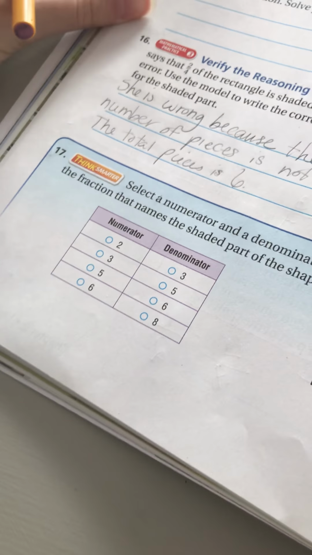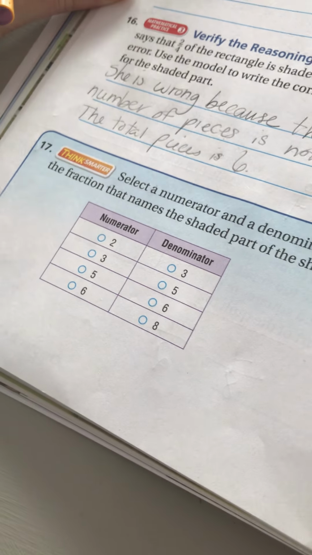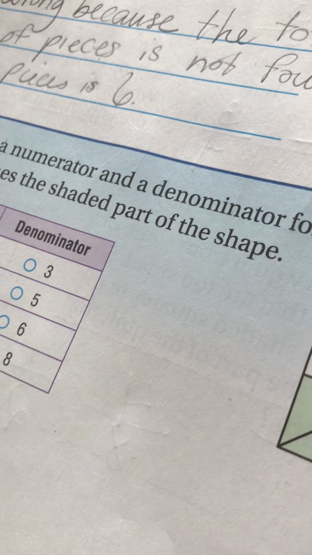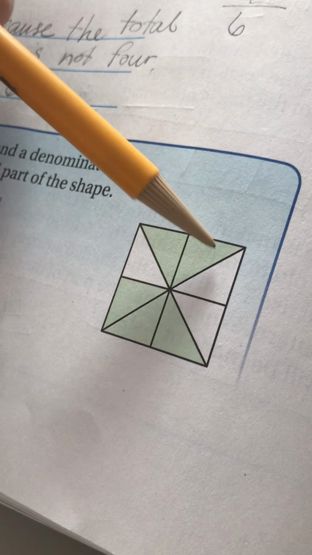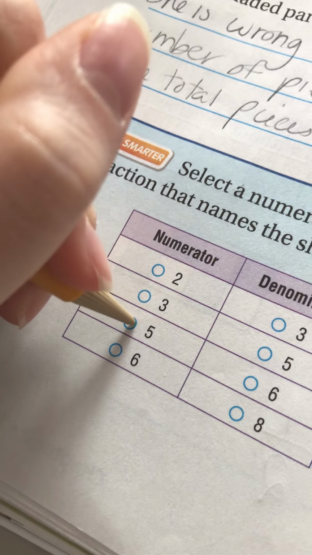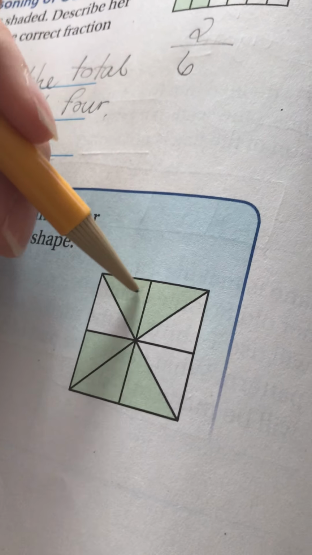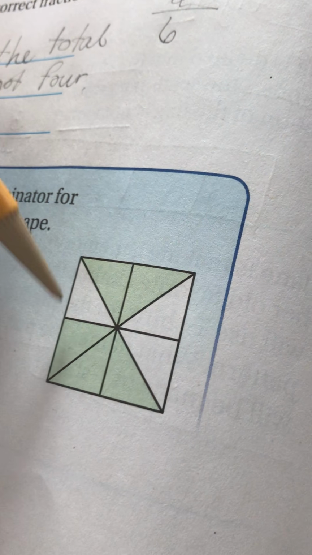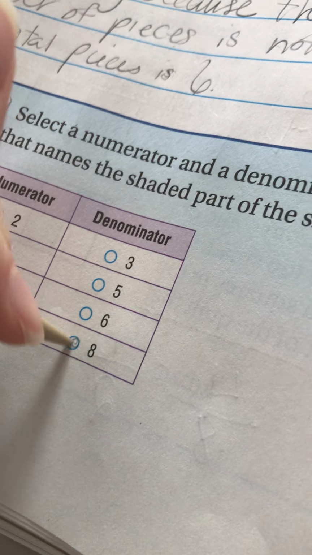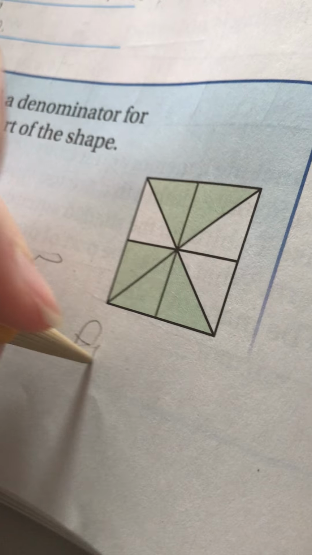All right, last one for today's lesson, number 17. Select a numerator and a denominator for the fraction that names the shaded part of the shape. All right, let's start with numerator. How many pieces are shaded here? 1, 2, 3, 4, 5. So I'm going to bubble this one in. Now the denominator is our total number of pieces. 1, 2, 3, 4, 5, 6, 7, 8. And off to the side, just write 5/8, right? And maybe you want to go and write it in word form.